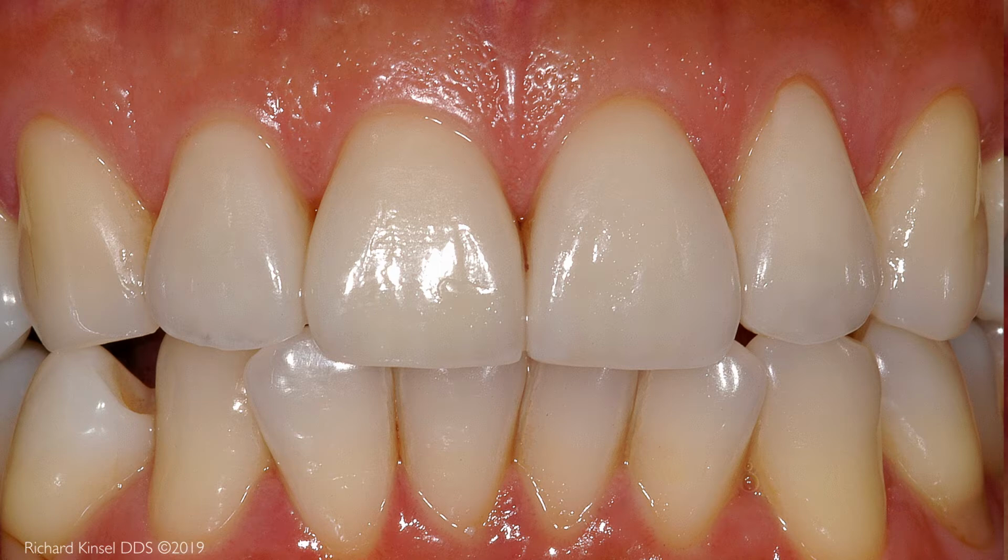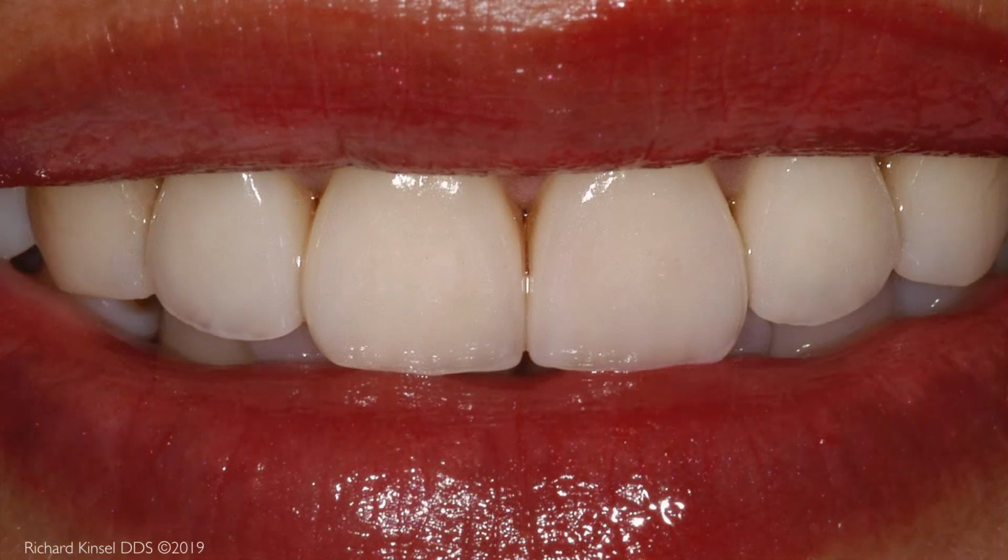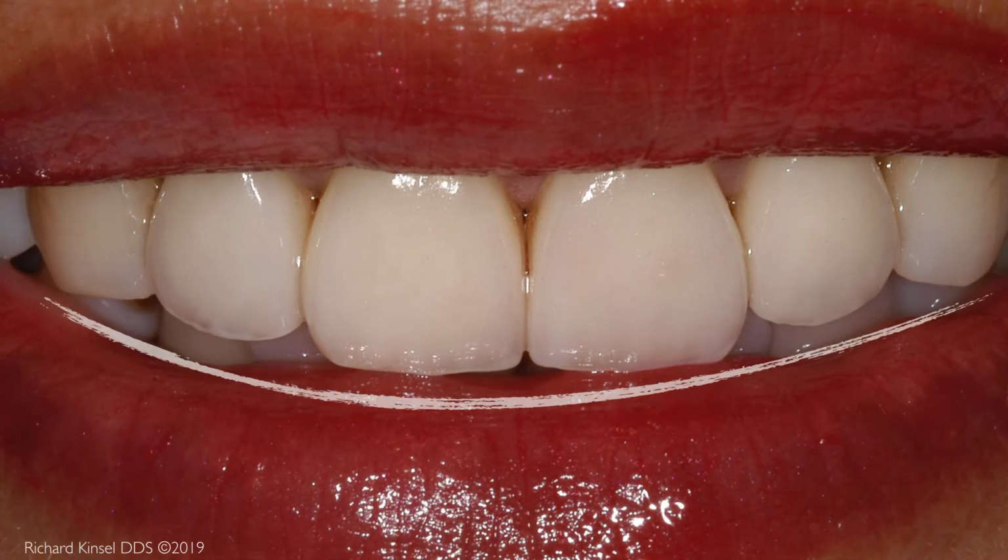These are the final 4 porcelain crowns. The open area near the gums has closed. The smile meets the optimal aesthetics of proper tooth display and incisal edges that follow the outline of the lower lip.